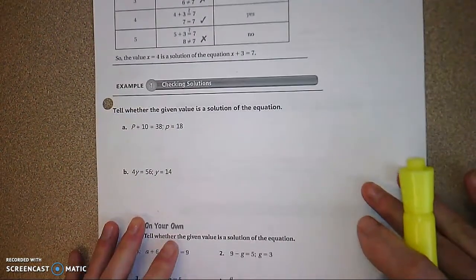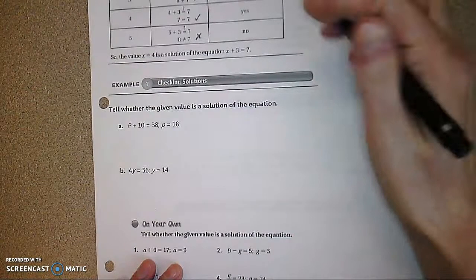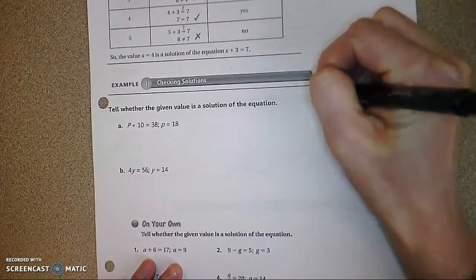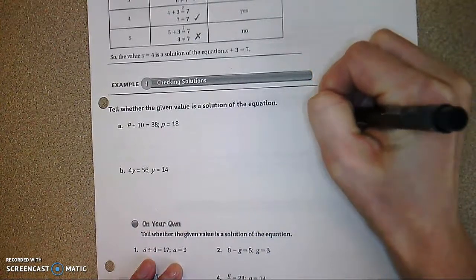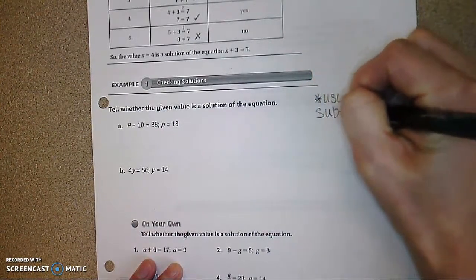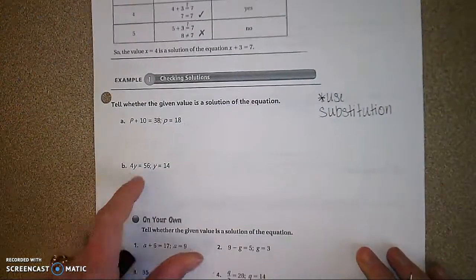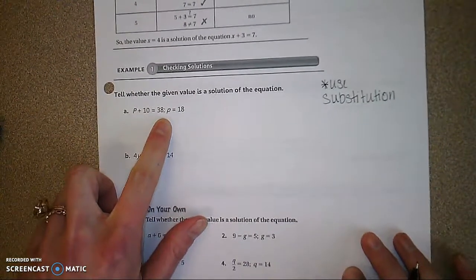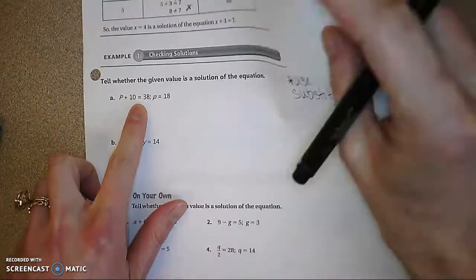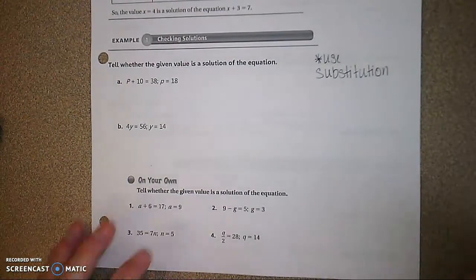So let's go ahead and try this down here. So what we're going to do is use our substitution to determine if a value is a solution. So in my first equation here, I have p plus 10 equals 38. So we want to say, well, if p equals 18, is that a solution? So we're going to substitute 18 in for p.